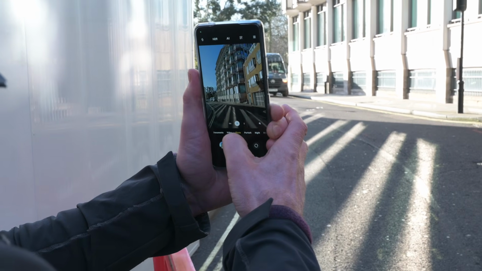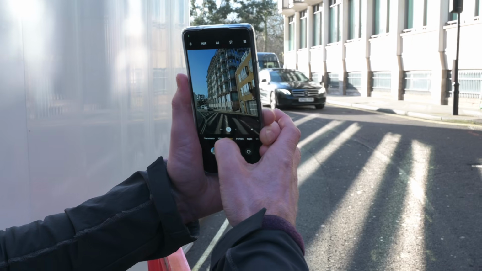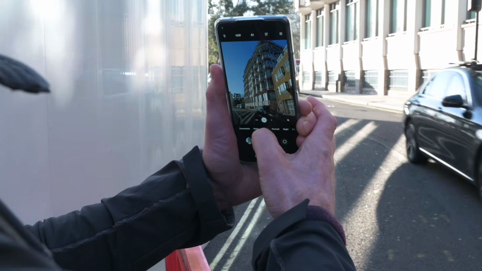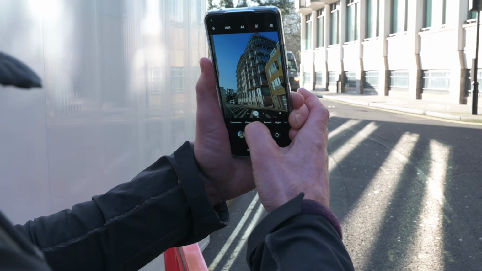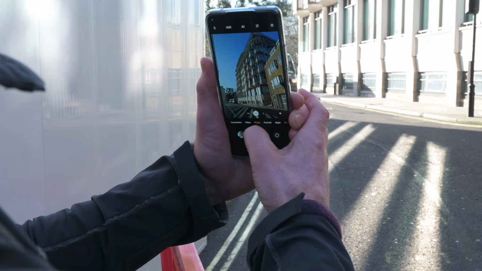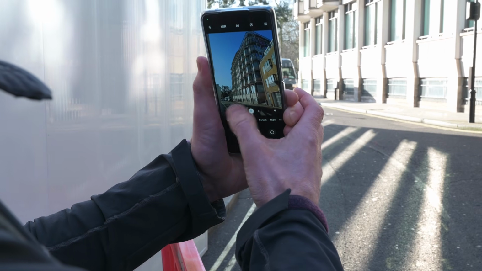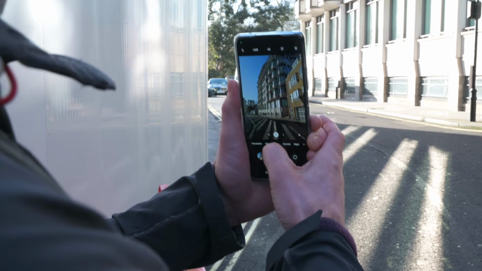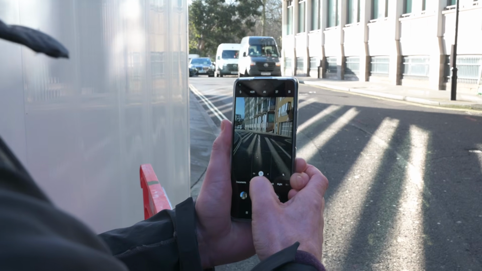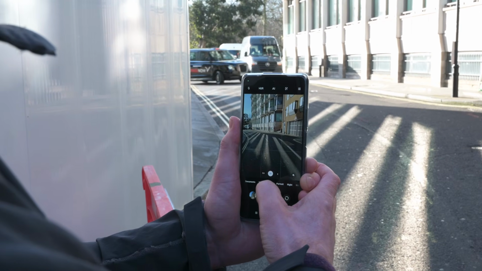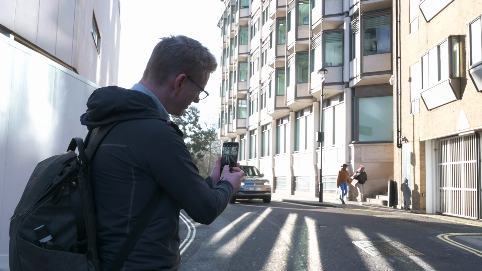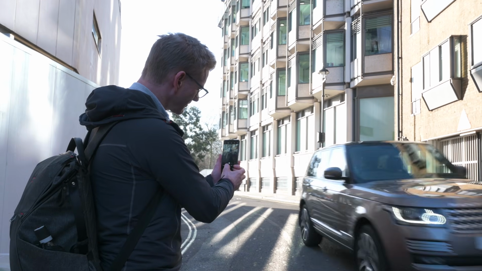So I'm trying to think of a few ways of capturing that, because with this 1x lens, if I'm to get the entirety of the building in and not create a kind of unpleasant crop at the top, then I'm going to lose a lot of the reflection. So I'm just going to angle down and favor the reflection instead. That's not a bad shot.